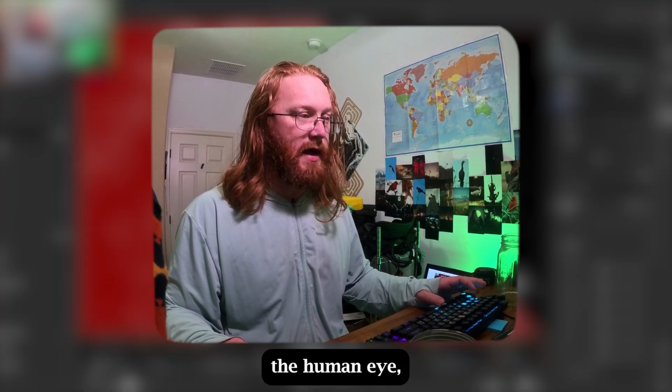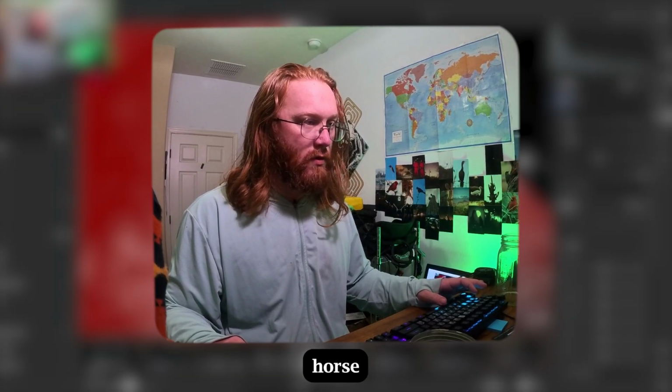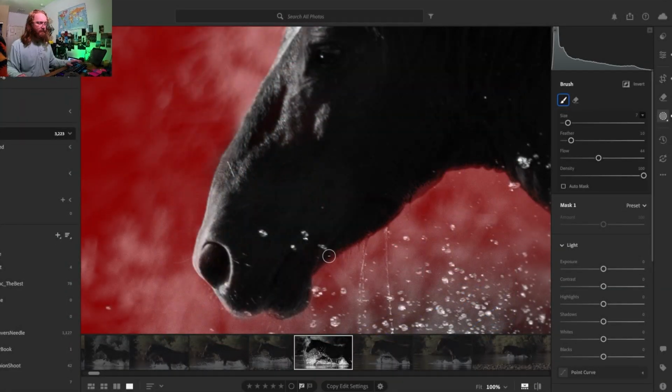It means that the information there is similar enough that the computer thinks that it's the same section. So even to the human eye, we pick up those subtle things. And this is how we're separating the horse from the background.